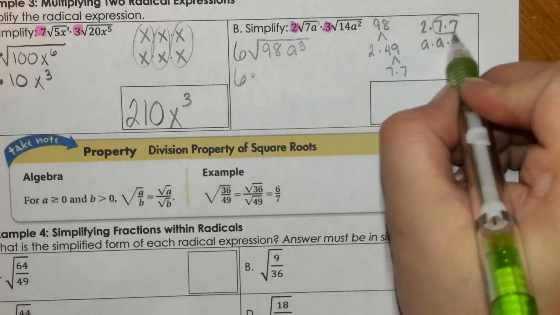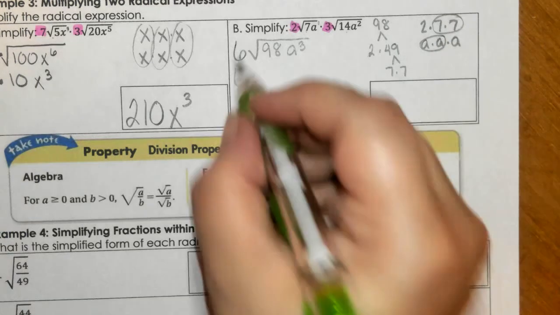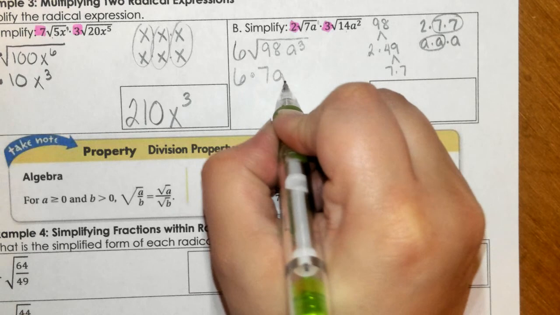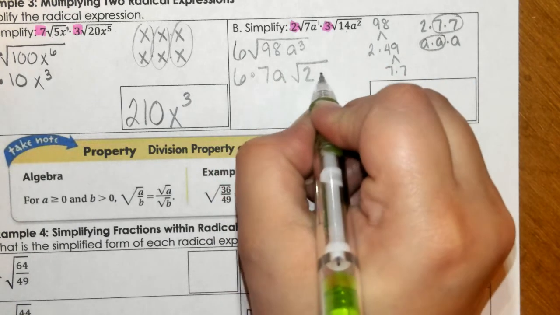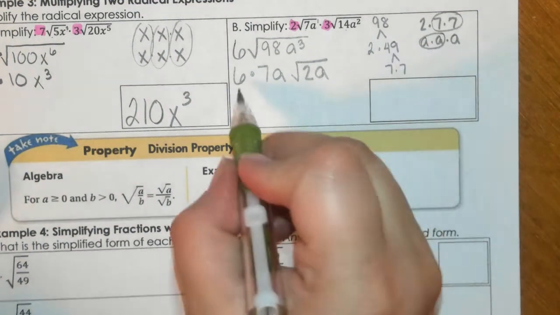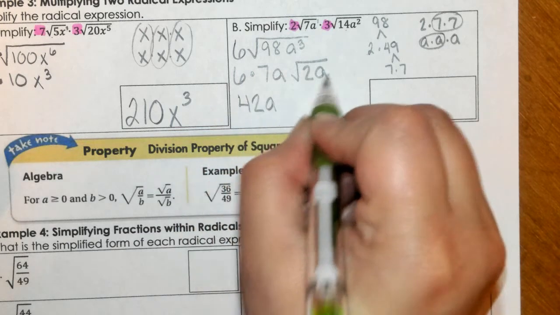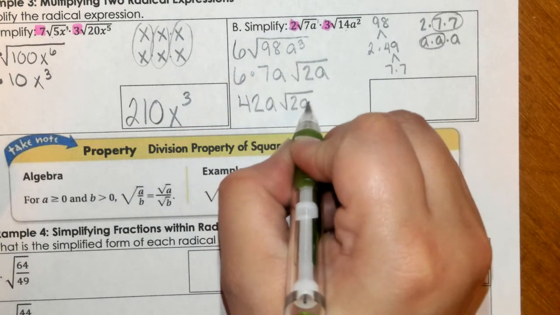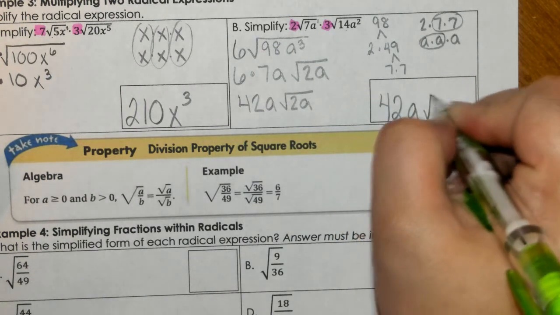Okay, so I have a pair of 7s and a pair of A's. So 7A is going to go on the outside of the radical, and the 2A remaining would go on the inside. So 6 times 7 is 42A. And then the square root of 2A just comes on down. And that is my final solution.